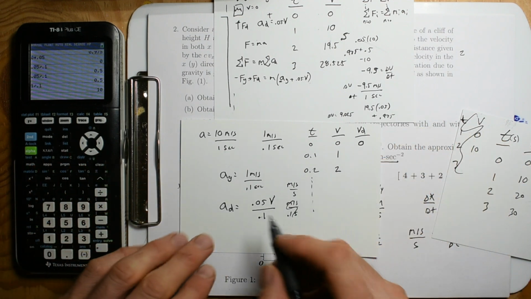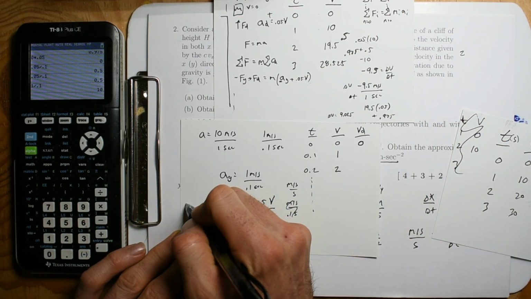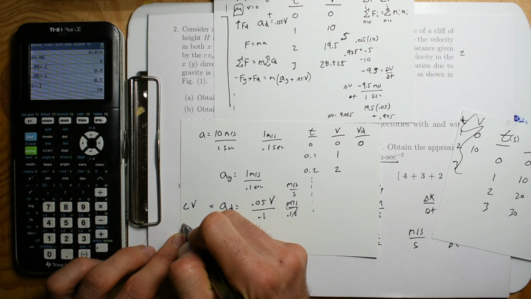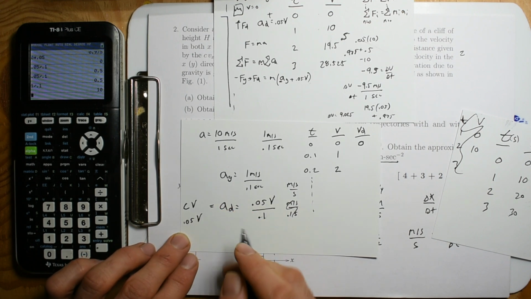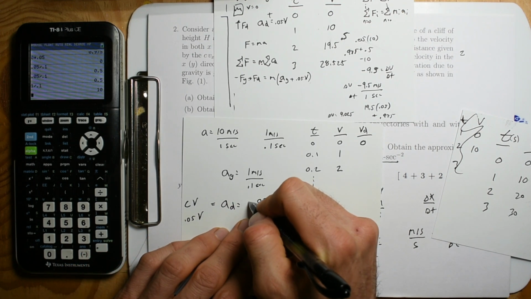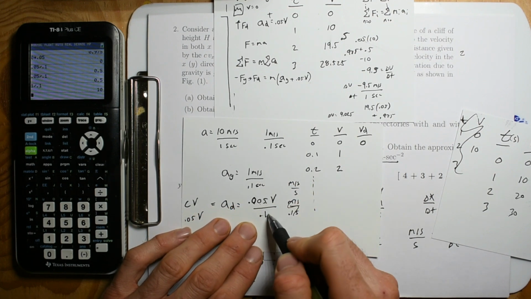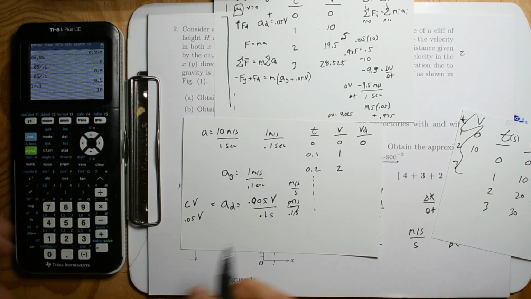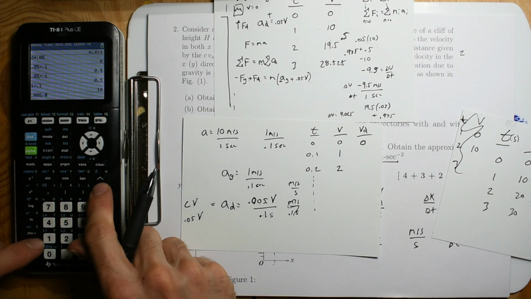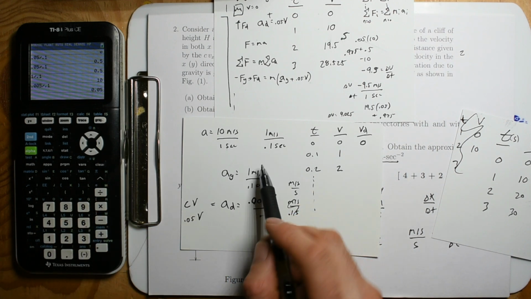No, that's not right. The acceleration of drag has to equal this constant times velocity, which is 0.05 times that velocity. And so we need 0.005 divided by 0.1 seconds. 0.005 divided by 0.1. Same thing here.